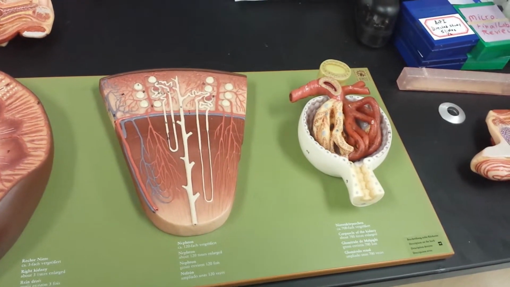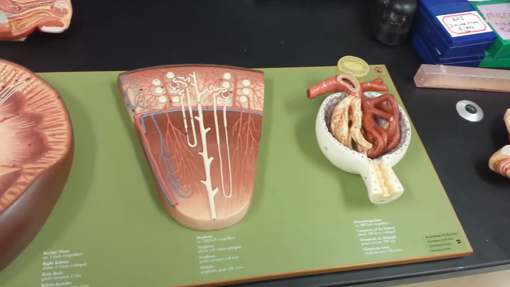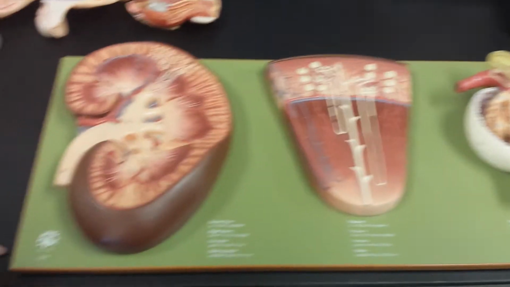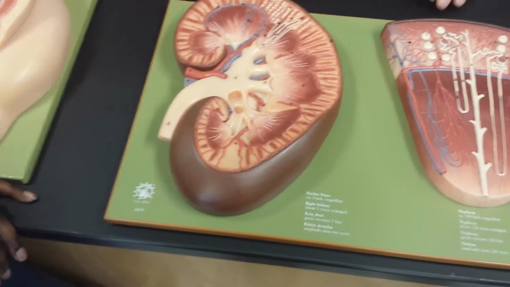Okay? I think I pretty much covered on this, except for the blood vessels. Should I trace through the blood vessels? Yes, please. Yeah? All right.